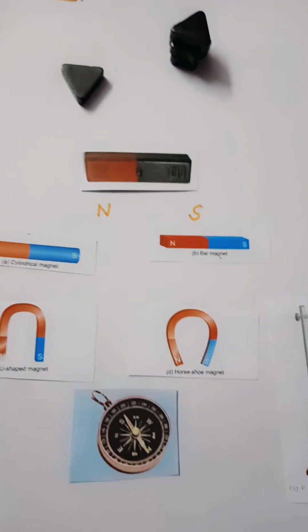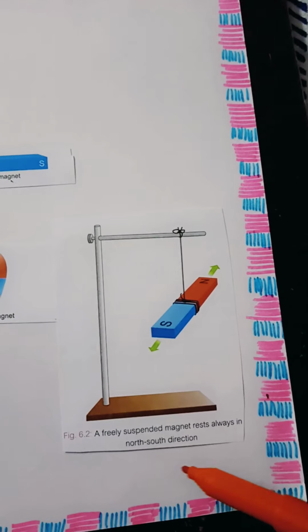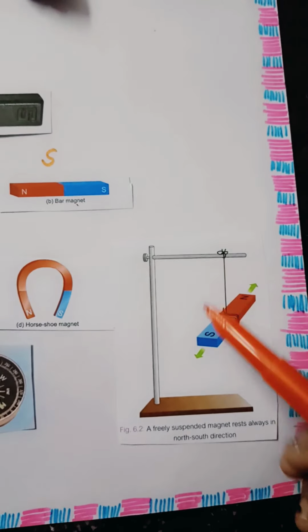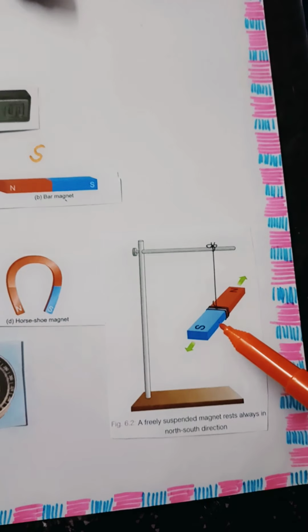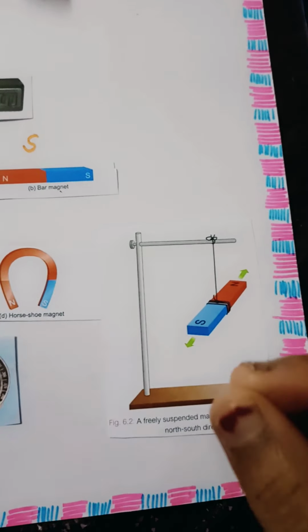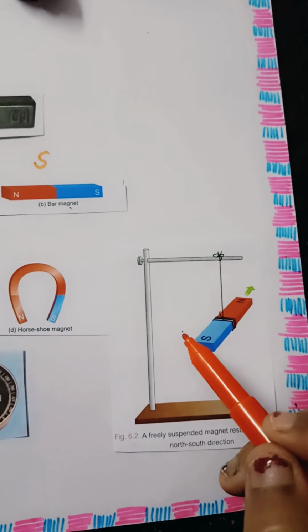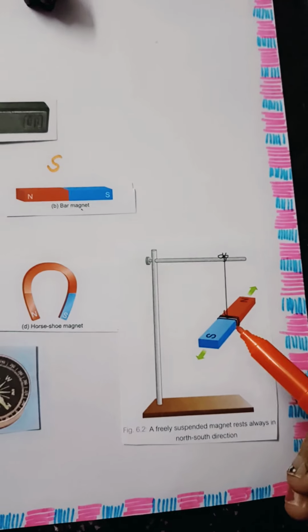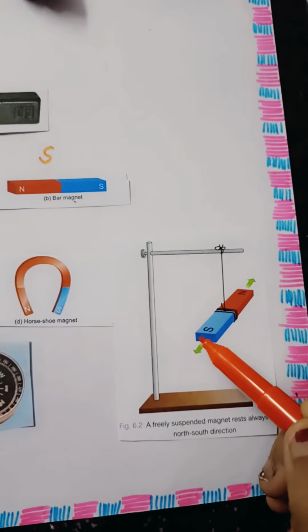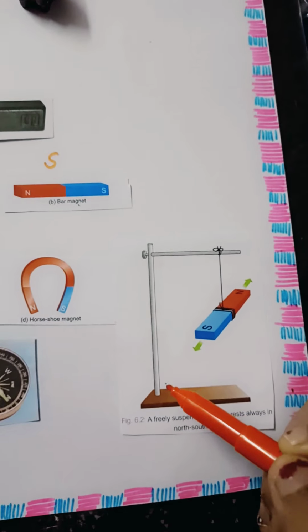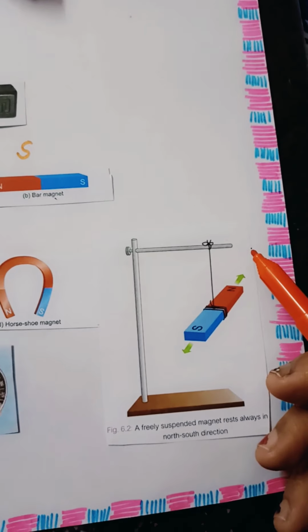Now there is one kind of suspension where the magnet rests. If I move this magnet, then after 2, 3 or 5 minutes we will see that it is resting again in this direction. South will be at this side and north will be at this side.